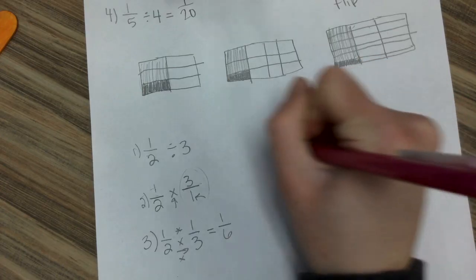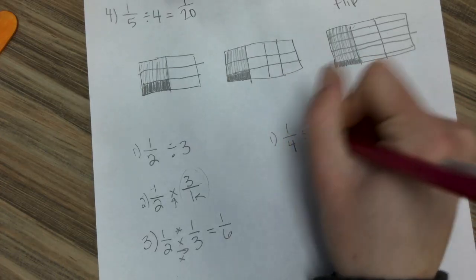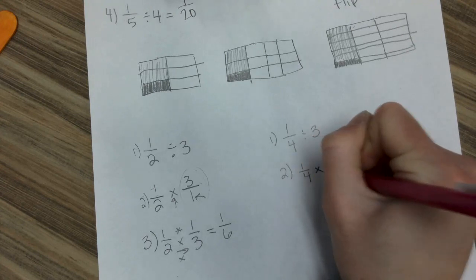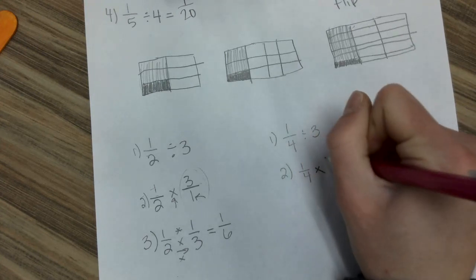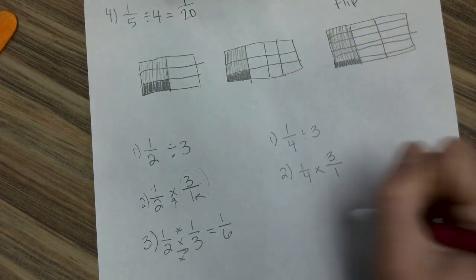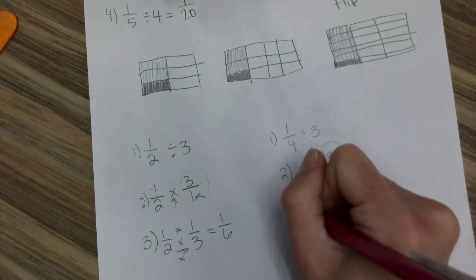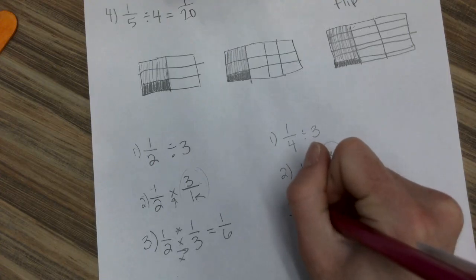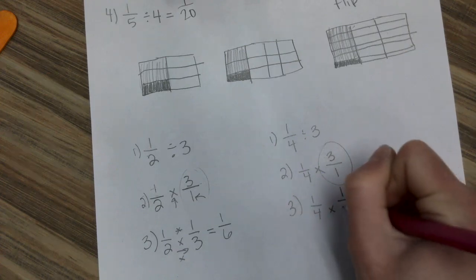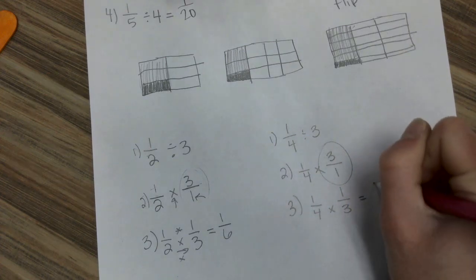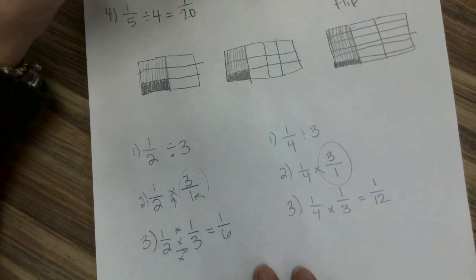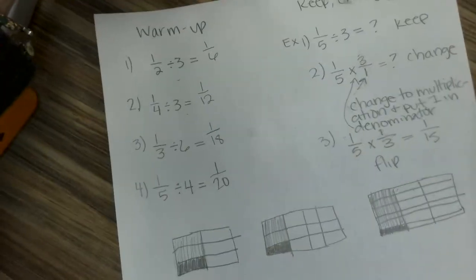1/4 divided by 3. Okay, so we're going to keep, and we're going to change. 1/4, I'm changing it to multiplication. I have 3, so again, that 3 over 1. I'm going to flip this guy, because it was my whole number. So 1/4 times 1/3. It's going to get me 1/12. That same thing we got earlier. Yup.